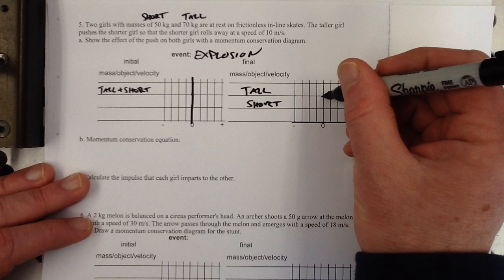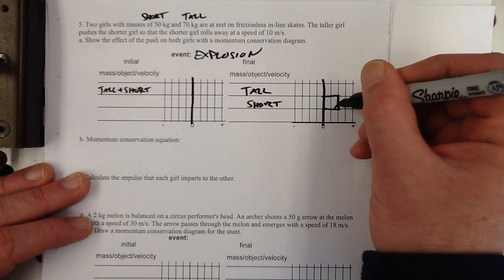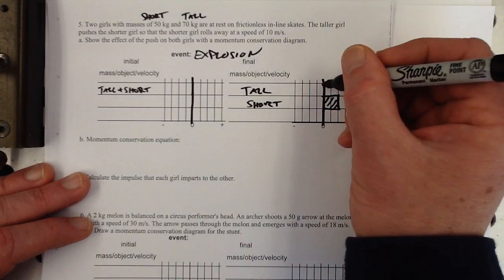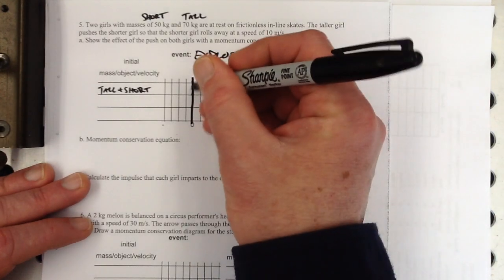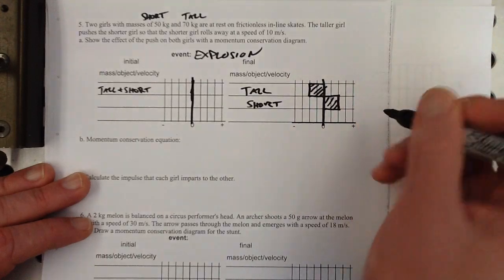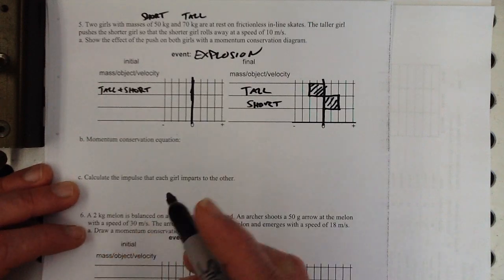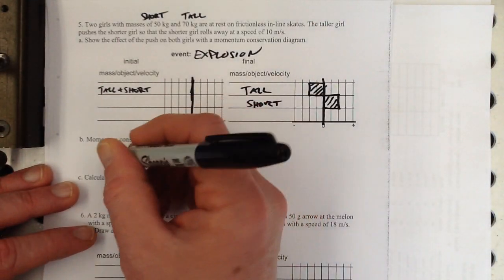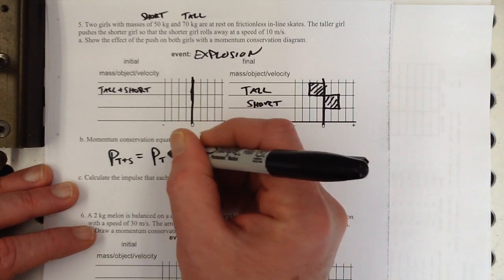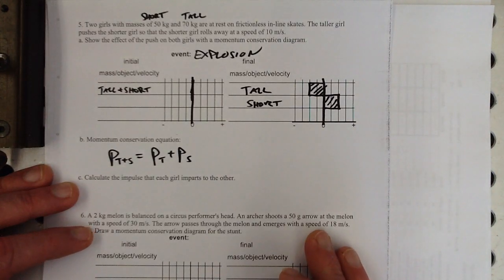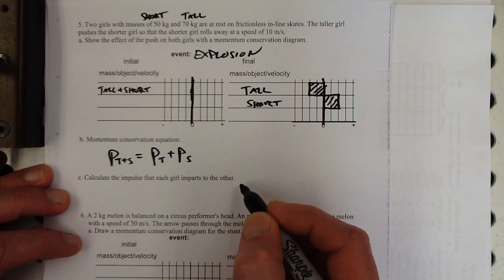If I imagine her going in the positive direction, but you choose whichever direction you choose for the shorter one, the taller one is going to have to go the opposite direction. Because I started with 0, this has to total up to 0: positive 2 and negative 2, or 3 and 3, or whatever you chose. Okay, so momentum conservation equation: the momentum of the tall girl and the short girl together is going to equal their separate momentums there.